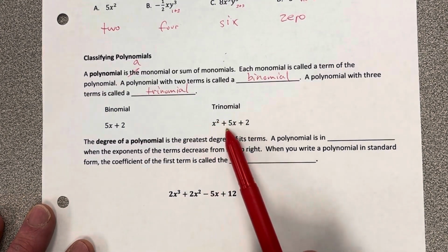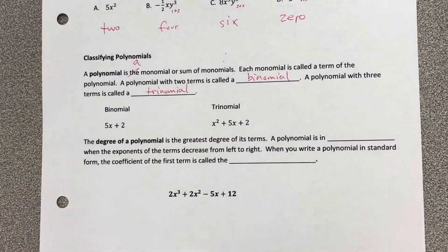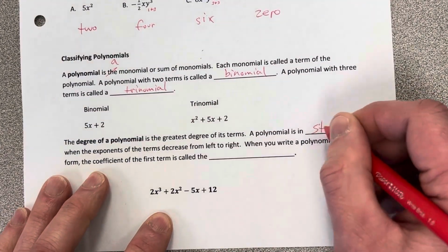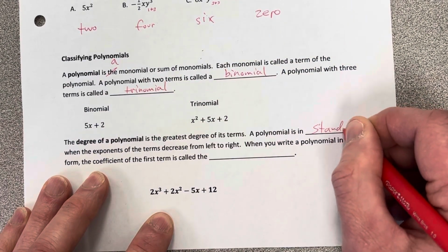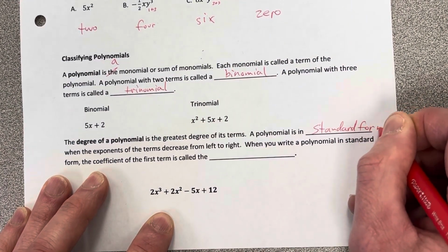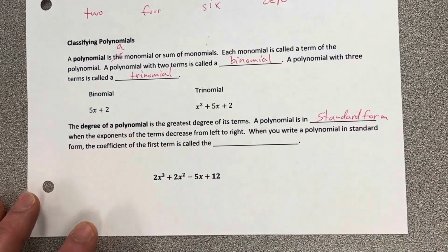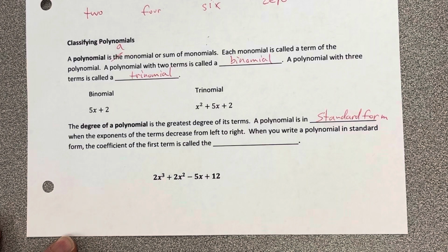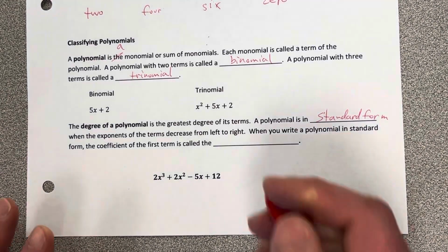It's only the highest. So when you have addition and subtraction, it changes the rules a little bit. The degree of a polynomial is the greatest degree of its terms. So the greatest degree term is going to be the degree. A polynomial is in standard form when the exponents of the terms decrease from left to right. So it turns out these two are in standard form. When you write a polynomial in standard form, the coefficient of the first term is called the leading coefficient.